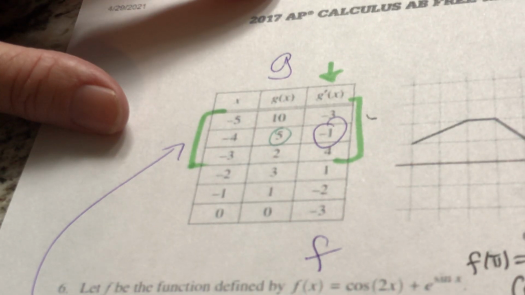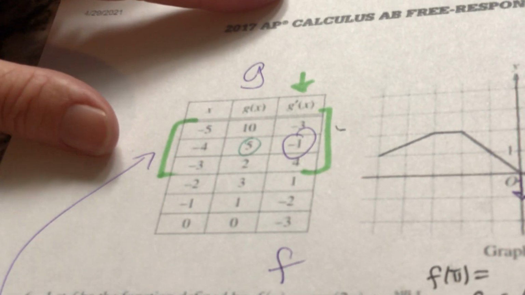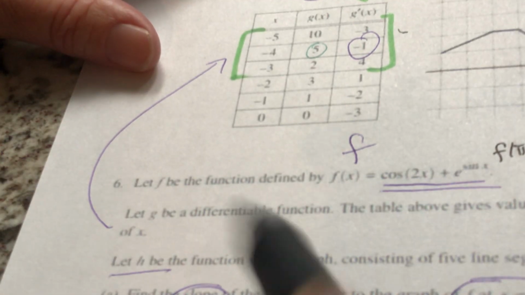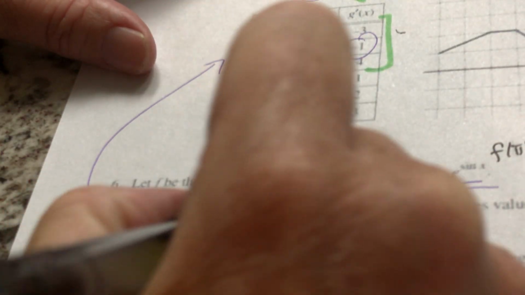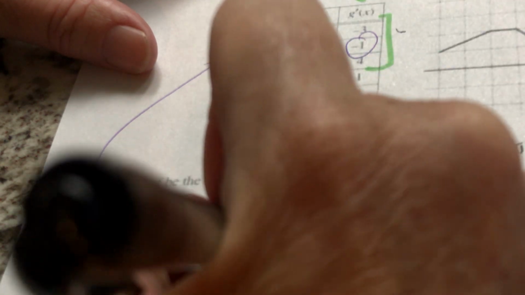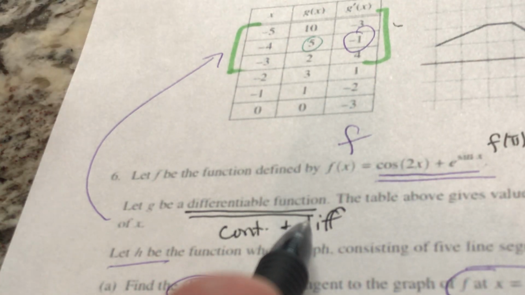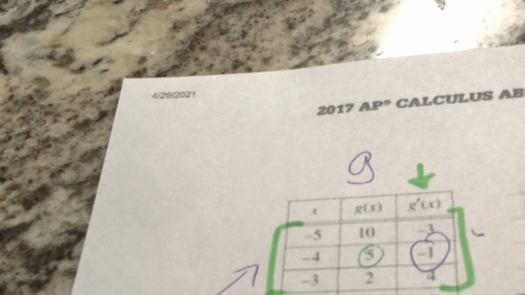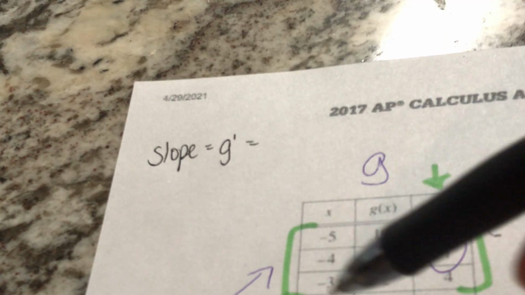I want to back up and see where it talked about G. Ready? This is going to be super important. Let G be a differentiable function. That's important because if it's differentiable, that means it's continuous and differentiable. So whenever they're talking about the derivative, it's always, everybody say always, it's always the mean value theorem, okay? So up here, here's what we're going to do. We're going to do between -5 and -3 that they did, we're going to calculate the slope, okay? So we're going to do the slope, which is the same thing as G prime. We're going to approximate it.